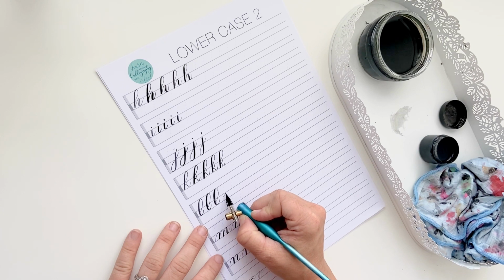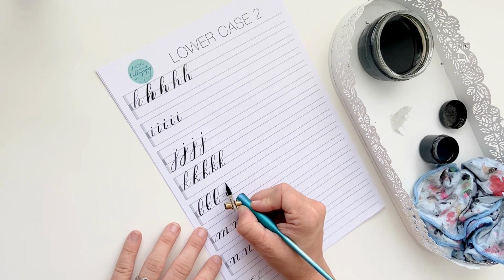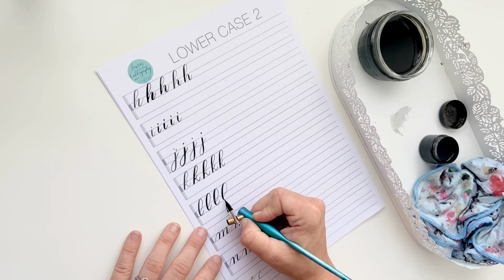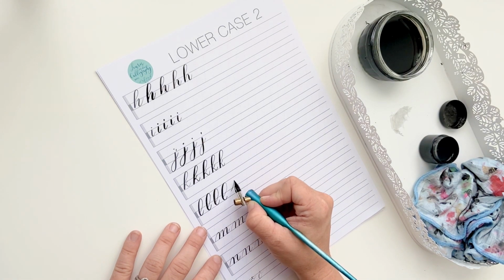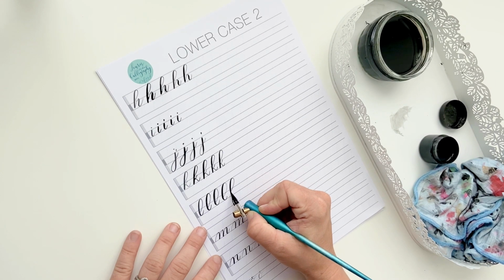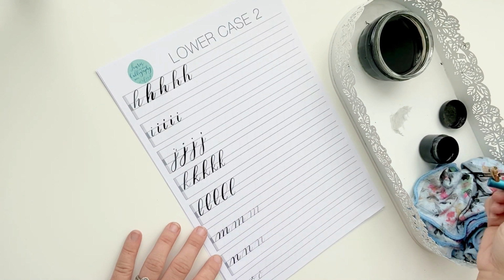Okay, so the L shape starts a little bit further down than the ascending stem loop, and then round and is a bit curved on that downstroke. There we go, lovely.